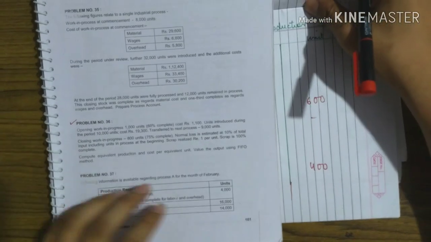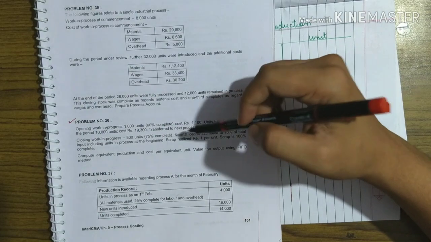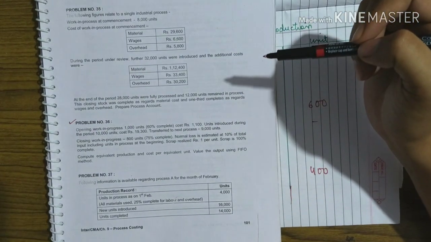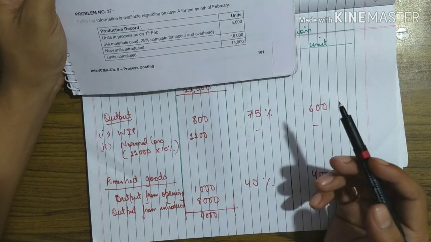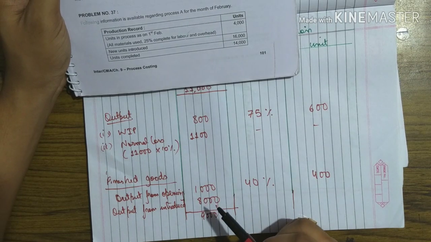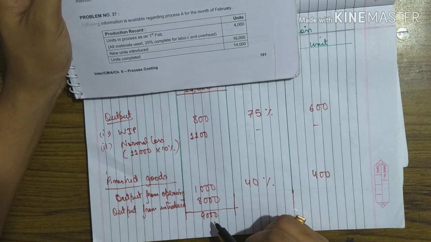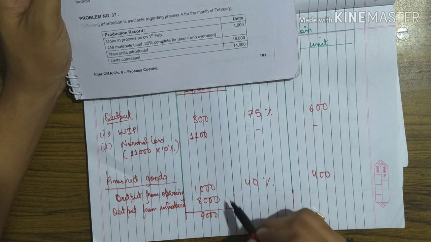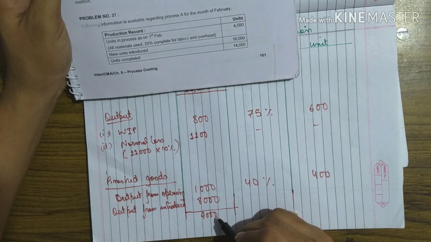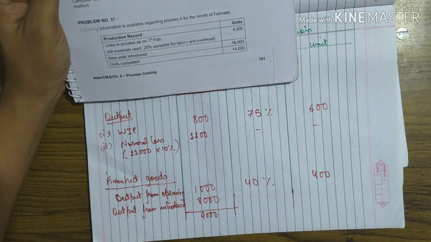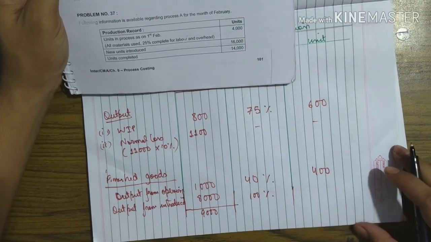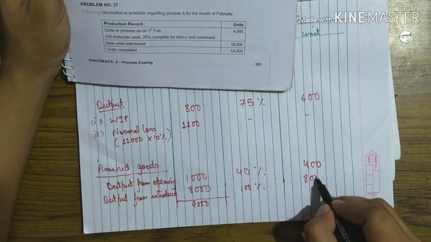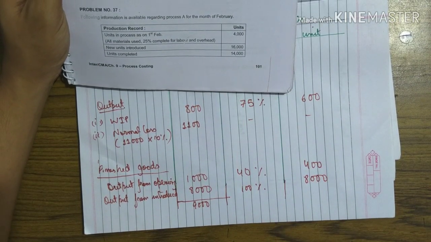Alright, I'll explain this again. The transfer to the next process was 9,000 units. So 9,000 units were transferred to the next process, 1,000 units from the opening, and the remaining will be 8,000, as this will be the balancing figure, 9,000 minus 1,000 is 8,000. And as these are finished goods, they are 100% completed, which amounts to 8,000.